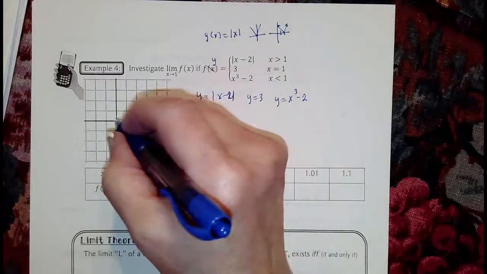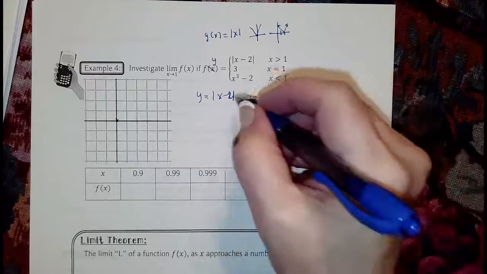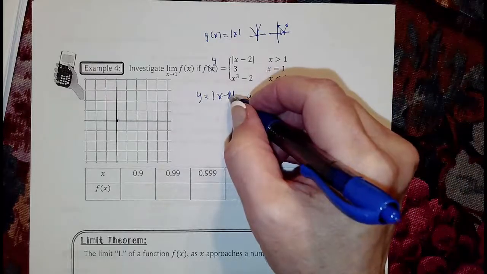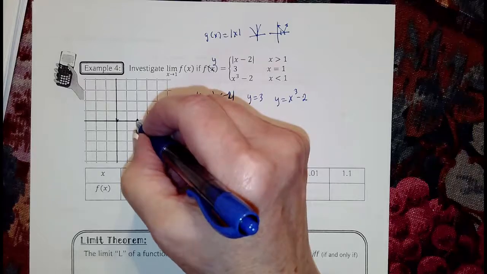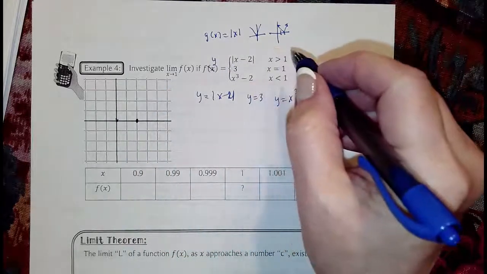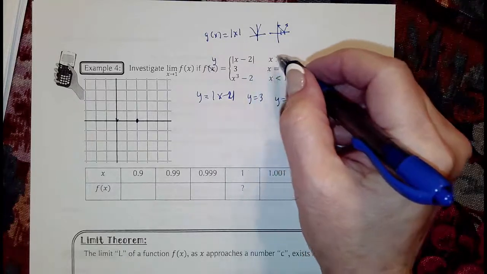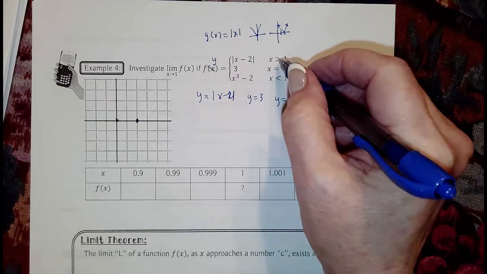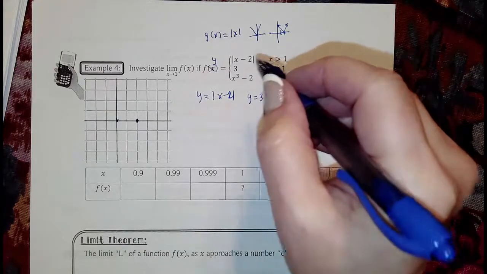So this is going to be our origin, right? If I'm doing the absolute value with minus 2, we said it moves to the right 2, so I'm coming to the right 2. Now you have to remind yourself that you've got restrictions on these things. This one is right 2, absolute value, but it also says that x has to be greater than 1, so we can only go from 1 on up.